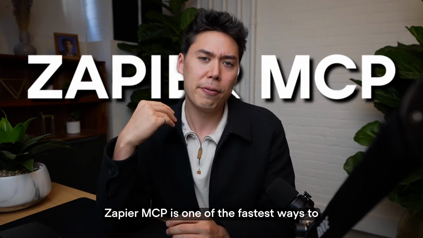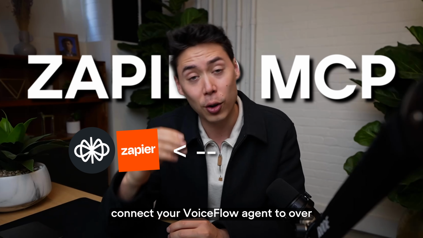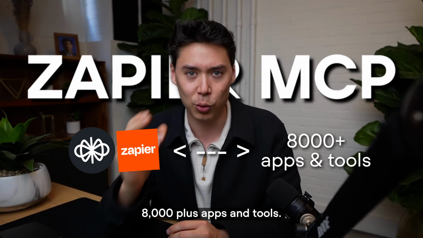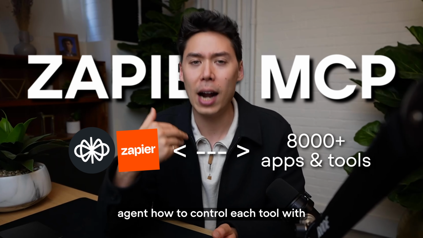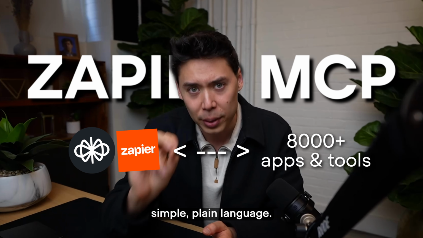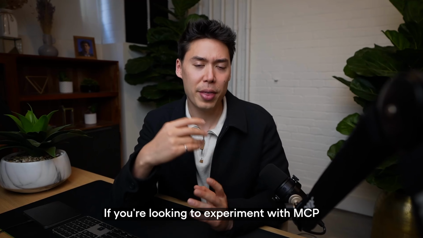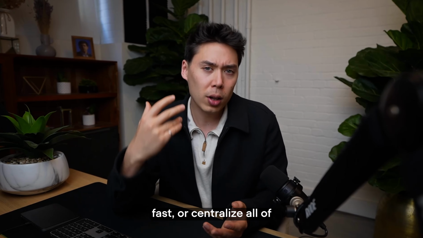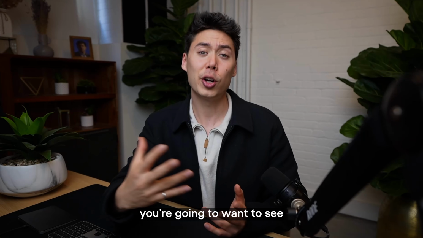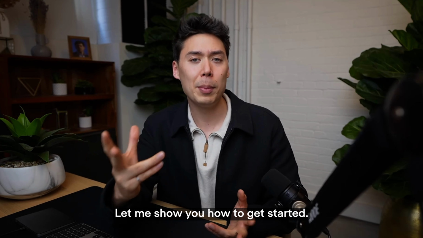Zapier MCP is one of the fastest ways to connect your Voiceflow agent to over 8,000 plus apps and tools. The beautiful thing is you tell your agent how to control each tool with simple, plain language. If you're looking to experiment with MCP fast or centralize all of your MCP tools in one place, you're going to want to see how easy this is to set up. Let me show you how to get started.